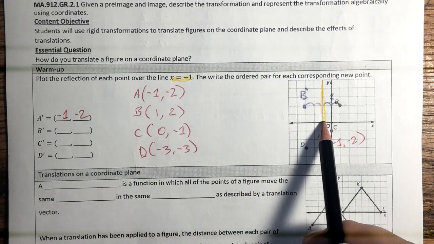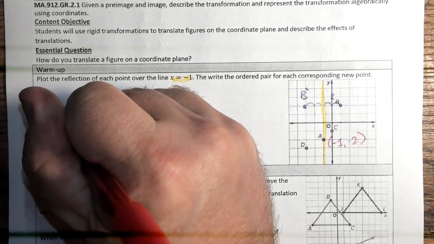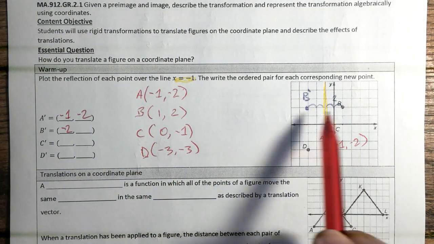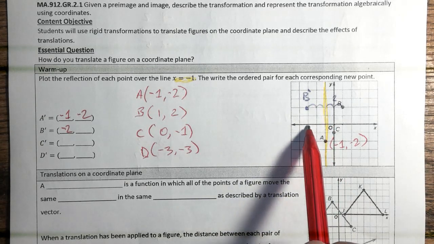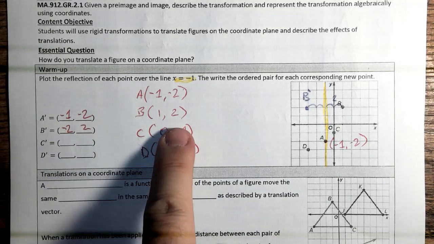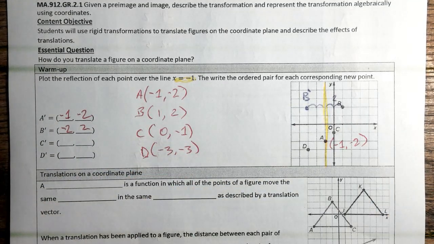And our new point is -2, 2. So the x is -2. And the y should be the same because it's a vertical line of reflection here. So -2, 2. So yes, the y stayed the same because we're reflecting horizontally across a vertical line.